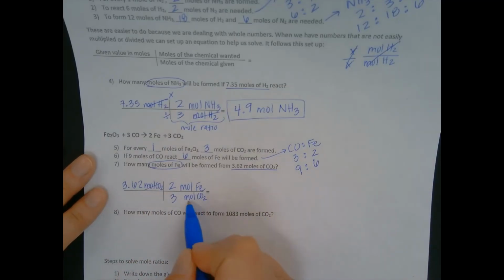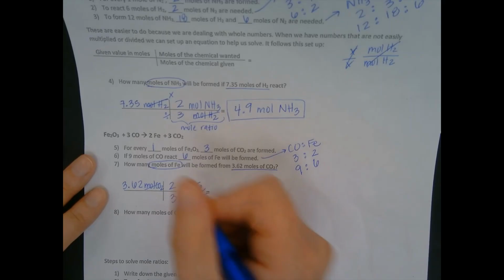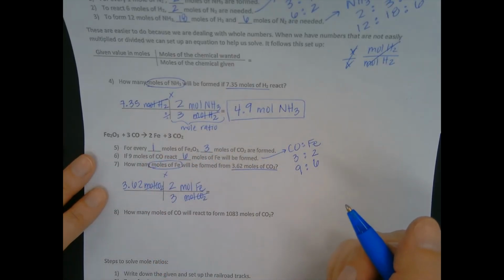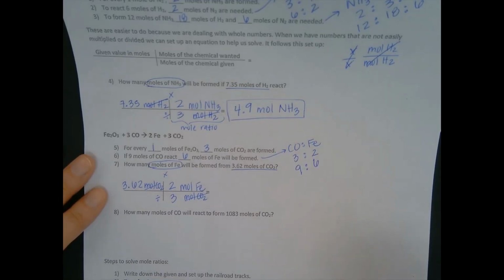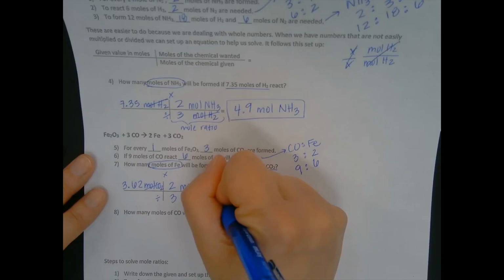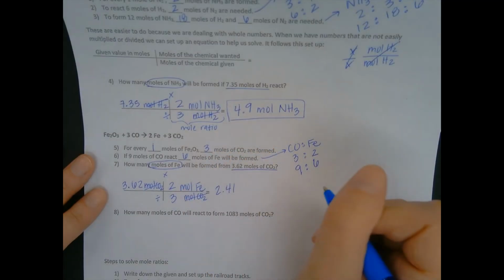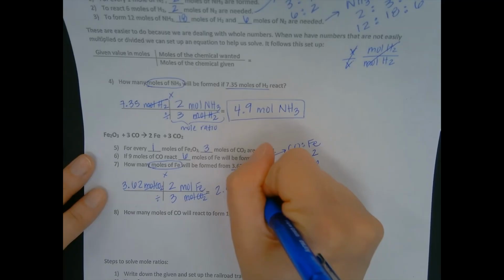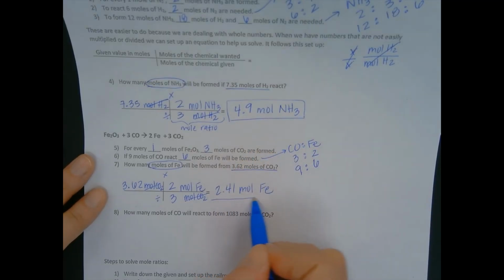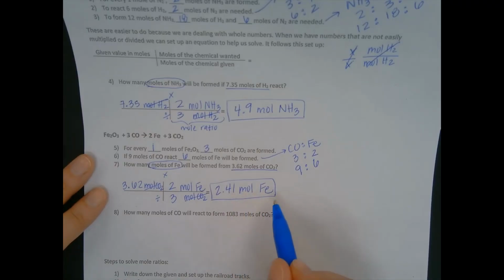Mole CO2 cancels with mole CO2. We're going to multiply our numerators, 3.62 times 2, and then divide out the denominator, which is 3. When you get an answer, hold your calculator in the air. What's the answer? Good, 2.41 mole Fe. Again, if you just write 2.41, it's wrong. 2.41 what? Slices of pizza? No, moles of Fe. Okay, you need a number, a unit, and a chemical.